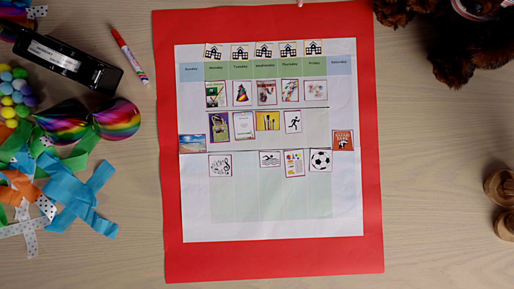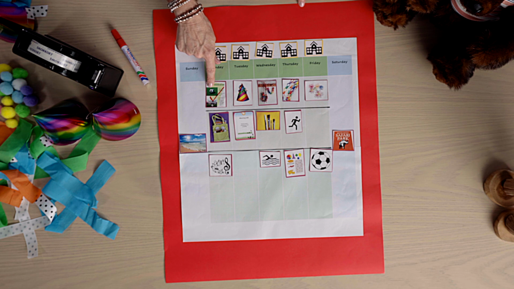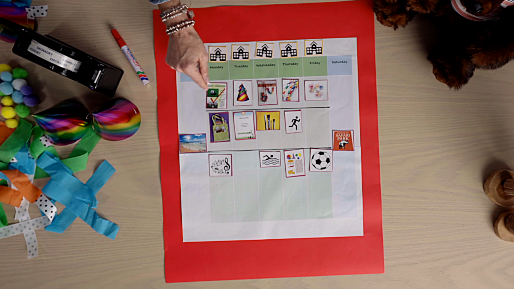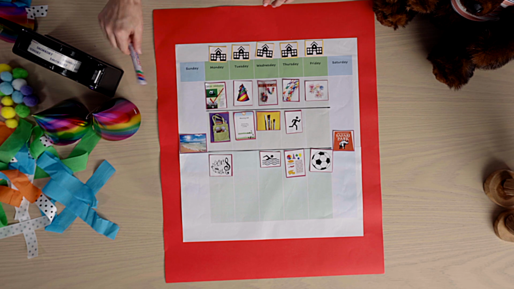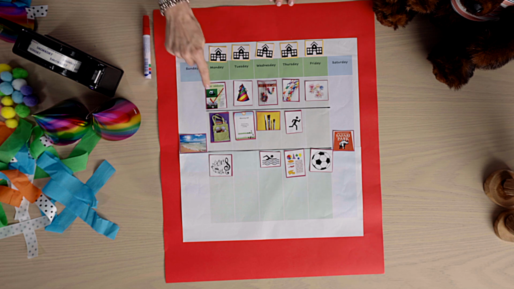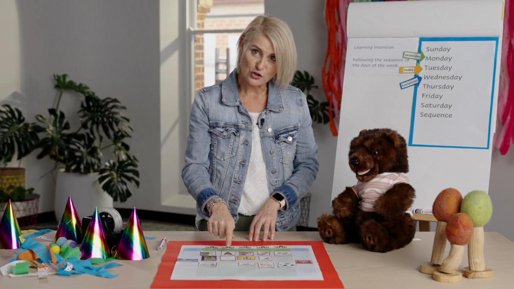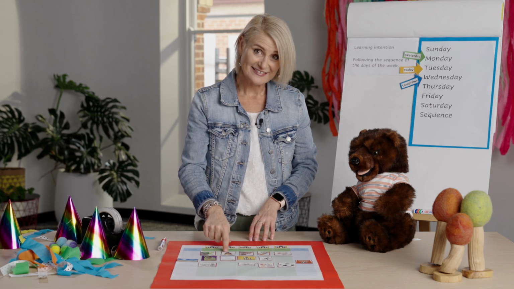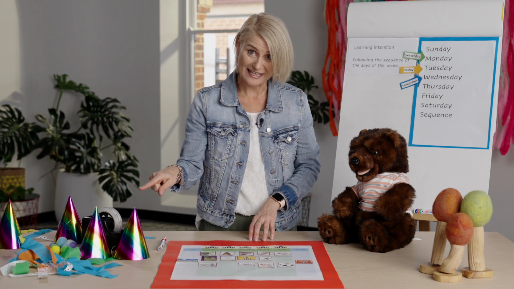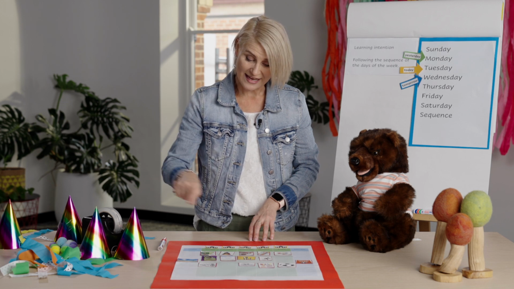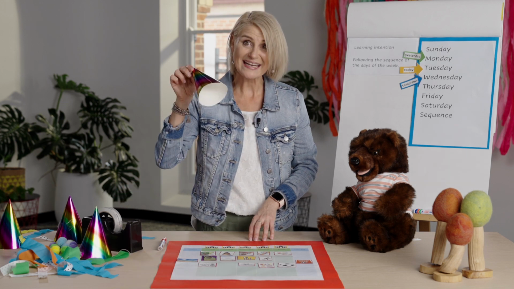Let's have a look. Yesterday was Monday, and on Monday we sent out the soccer invitations. You can have a look here, I used our red marker and we gave it a big tick. We did that one. Today is Tuesday, and I think you might be able to guess that we are making party hats today.